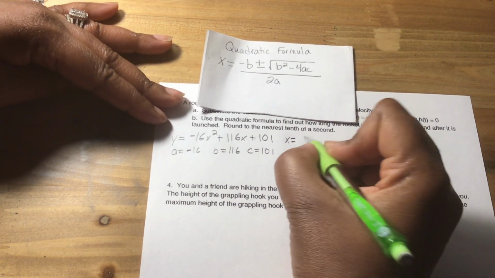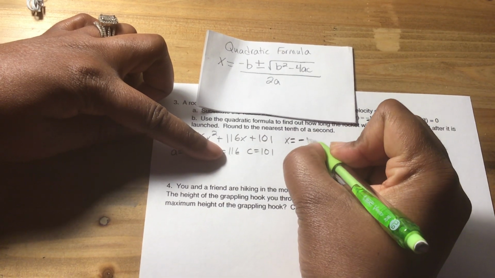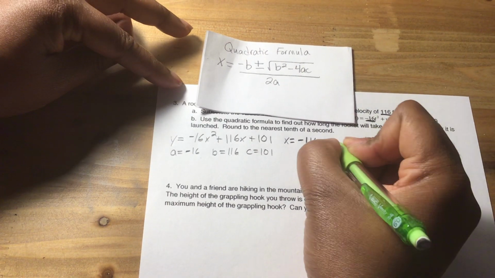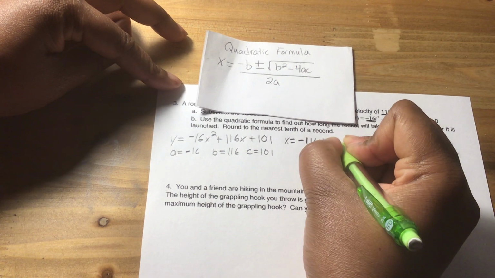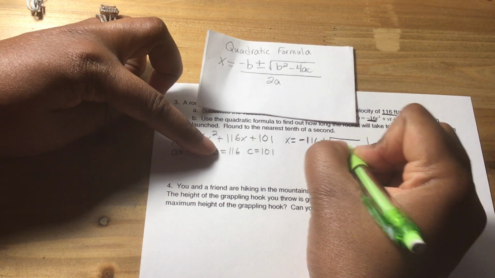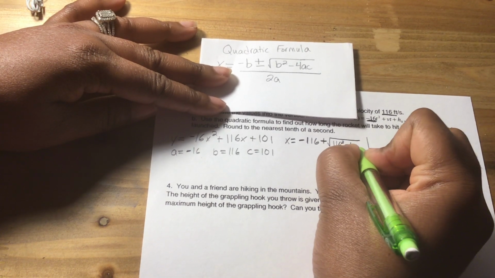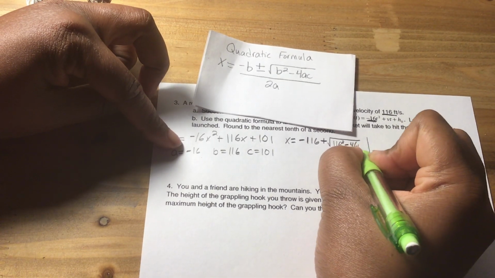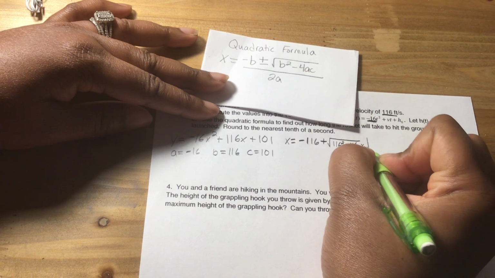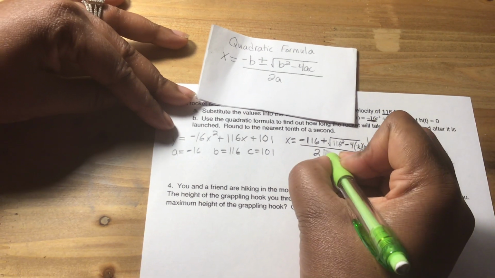So you have X is equal to negative B, and our B is 116, plus the square root of 116 squared, minus 4 times our A, which is -16, and our C is 101. Sorry to squeeze that in there. And then on the bottom is going to be 2 times -16.